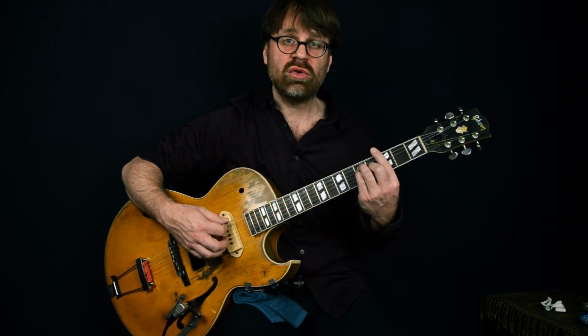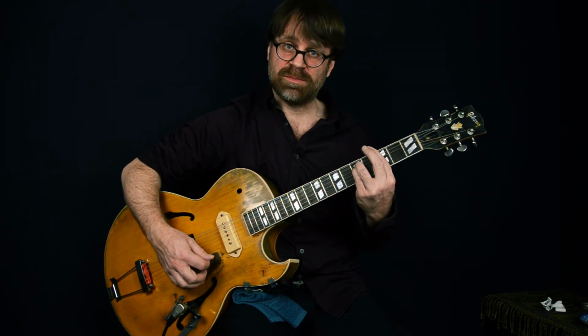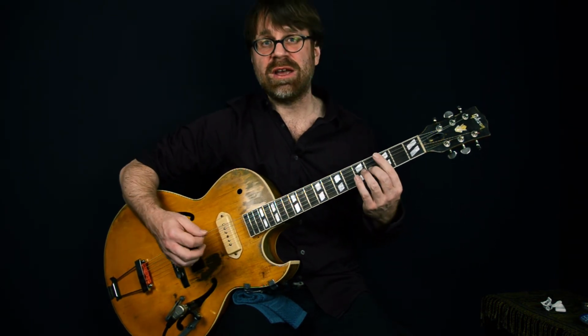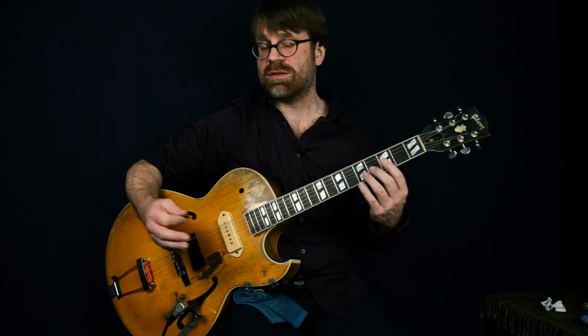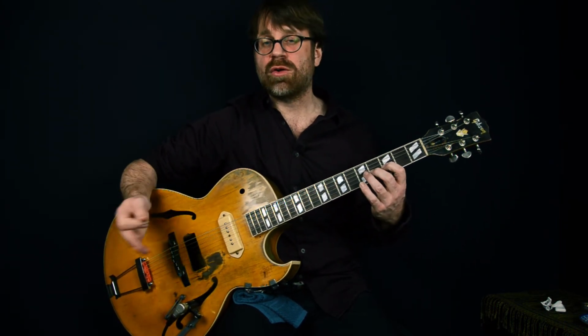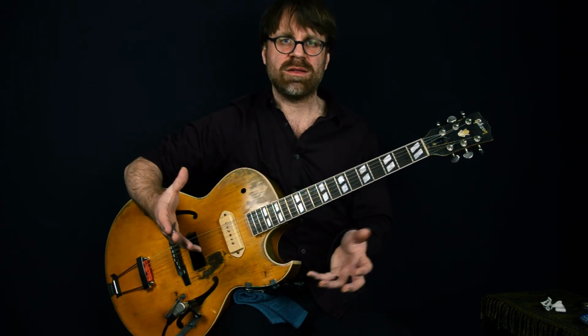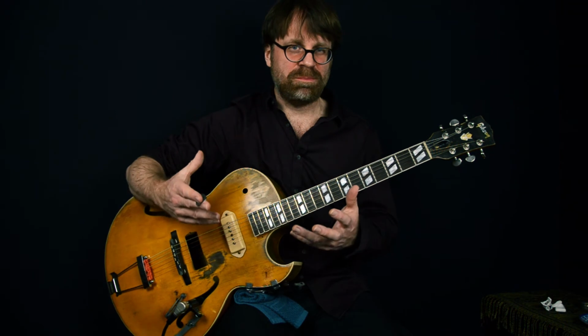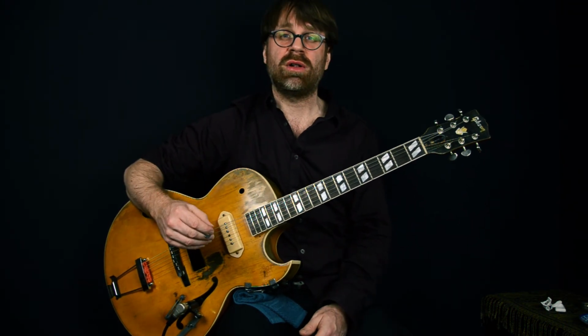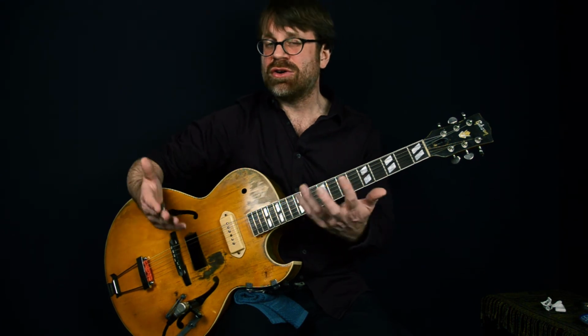So the root stays, because it's just changing the third, and the third is just two variations, major or minor. And all these other functions like subdominant and dominant are present and play the same kind of role in major or in minor.